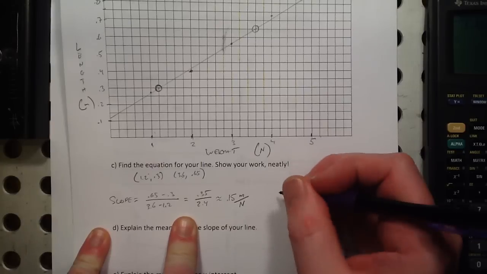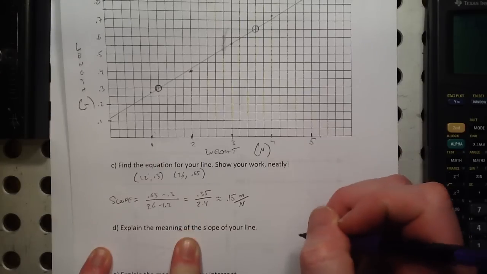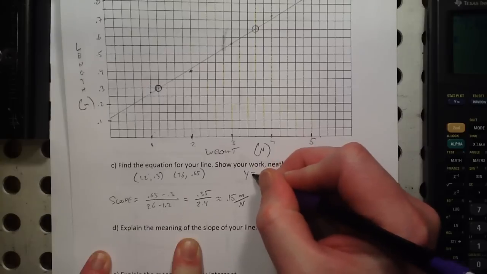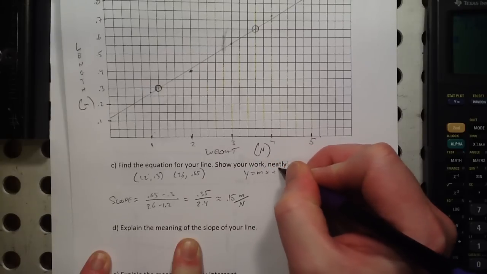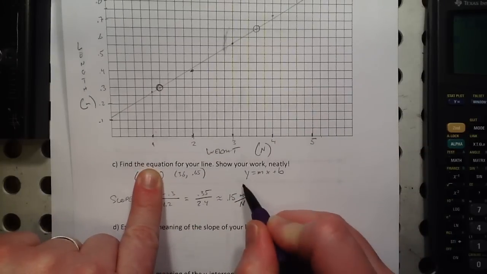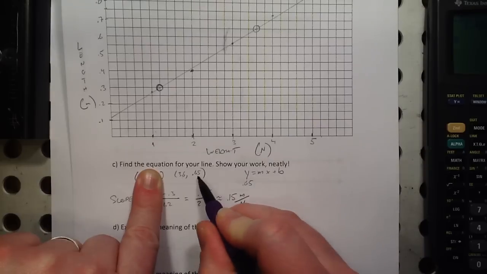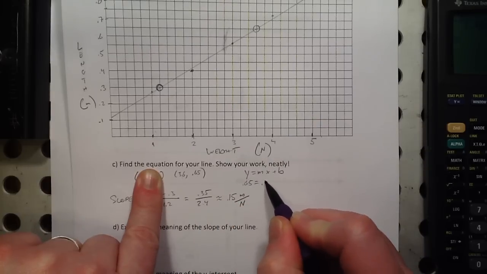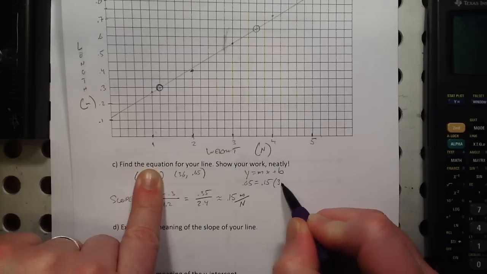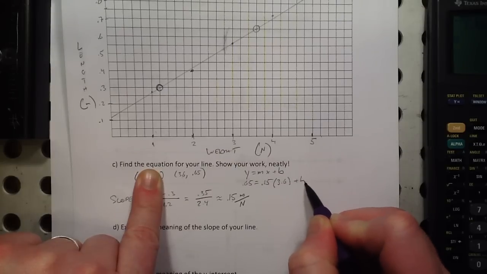Now, I need to find the y-intercept. So, using the model y equals mx plus b, and using either one of those points, I'll go ahead and use this one. There's my y equals m that I just found, x plus b.